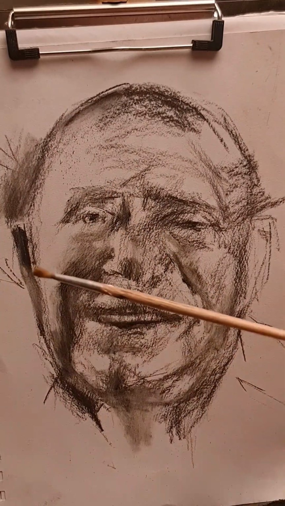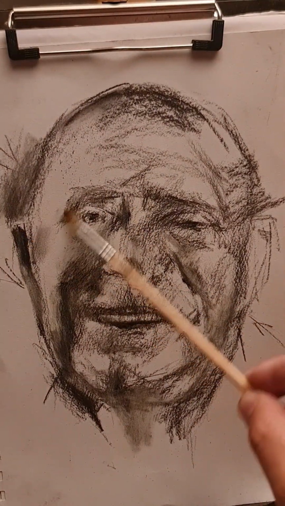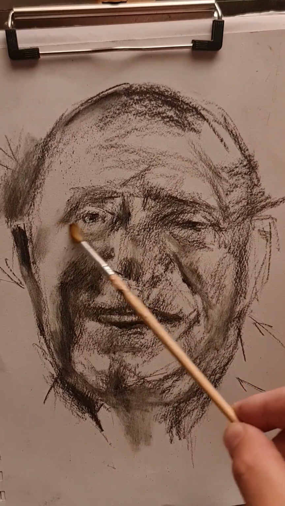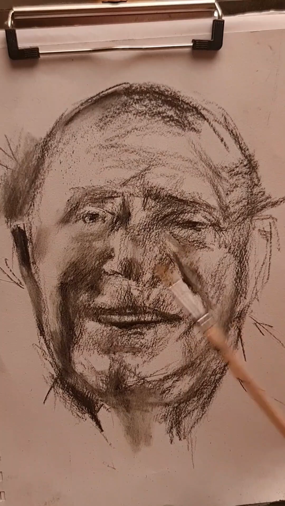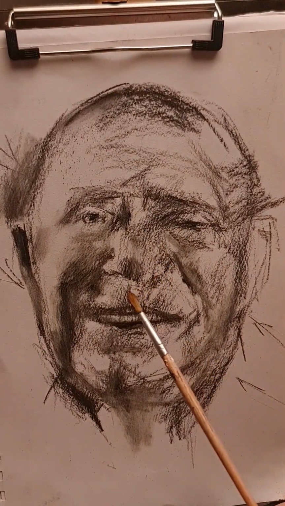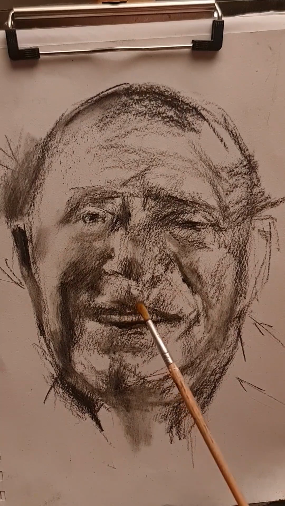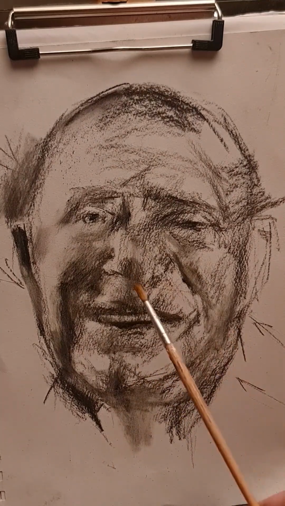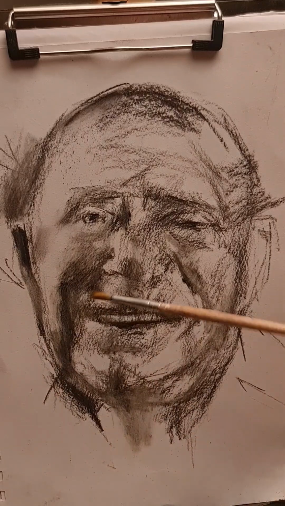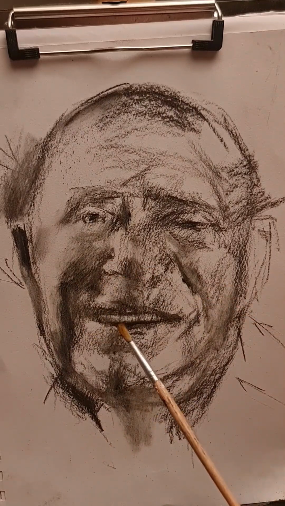The darks. So here I can merge the nose shadow with the upper lip shadow.